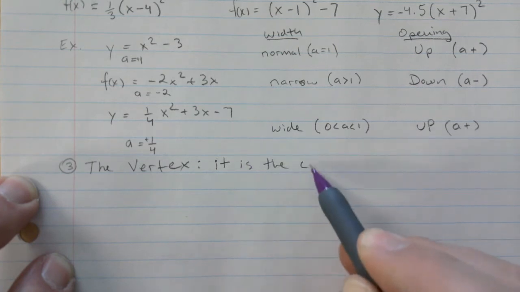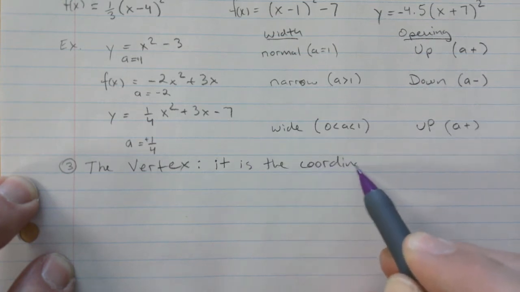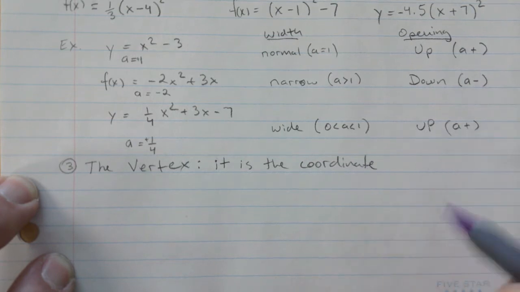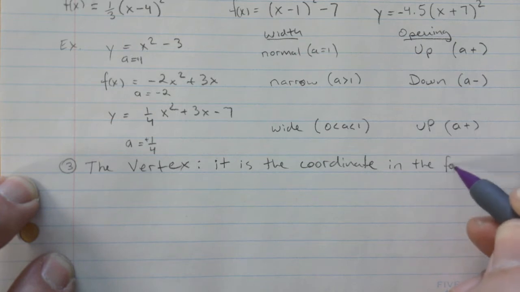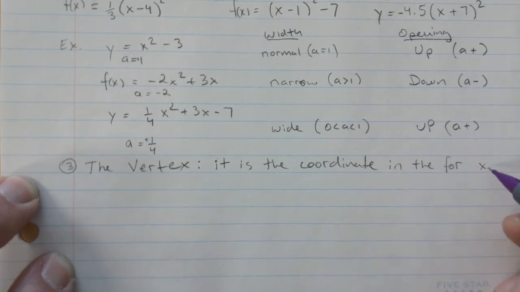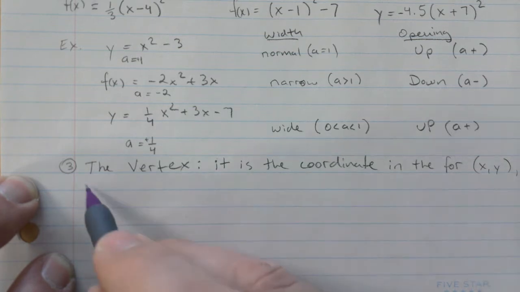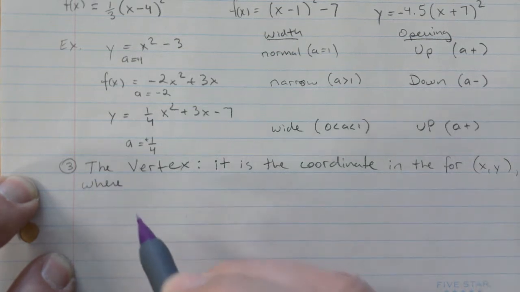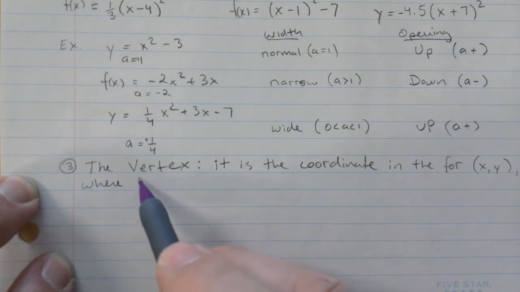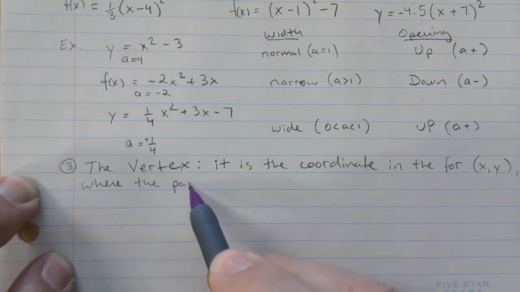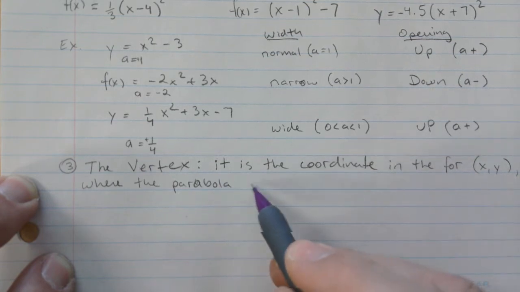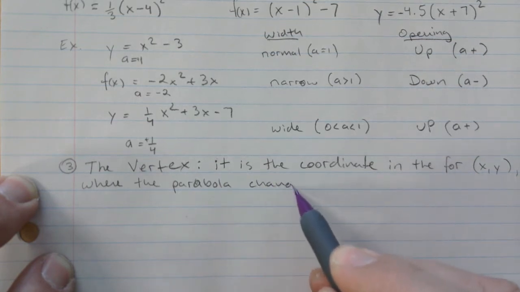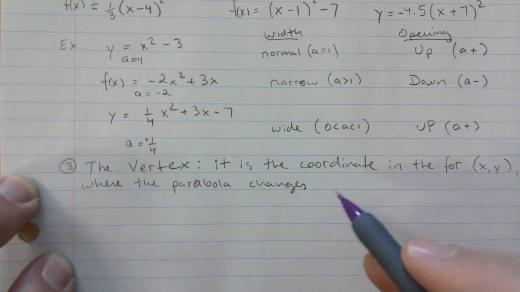It is the coordinate in the form (x, y) where the parabola changes direction.